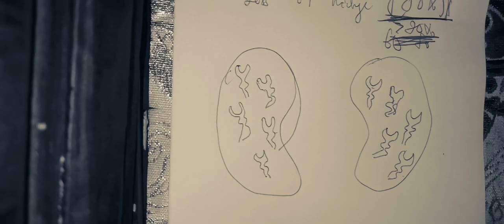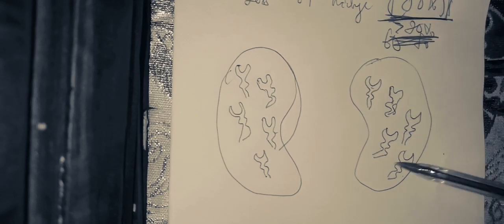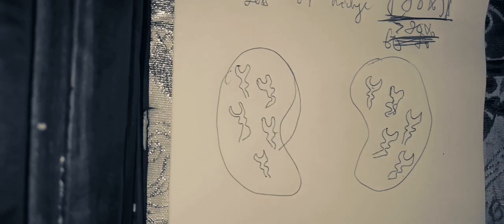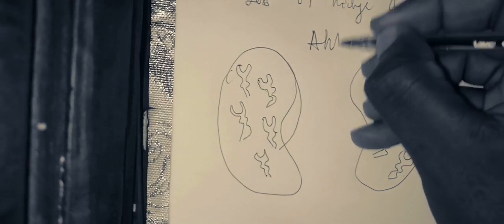In acute kidney injury, there is at least 90% loss of nephron function, meaning 1, 2, 3, 4, 5, 6, 7, 8, 9 nephrons at least should not work in order for you to say there is acute kidney injury.